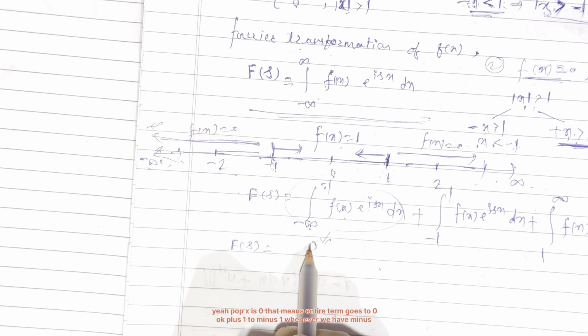Now see capital F of s, which I am going to write here. For minus infinity to minus 1, whenever we have any value in this interval, we write f of x as 0. That means this whole term goes to 0.